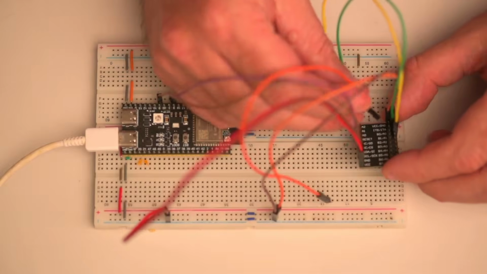Are you building an ESP32 project and sick of all the button code? Well, I've built a library that you can just drop in to get clean events in minutes. Let me show you. Welcome to Little Man Builds.